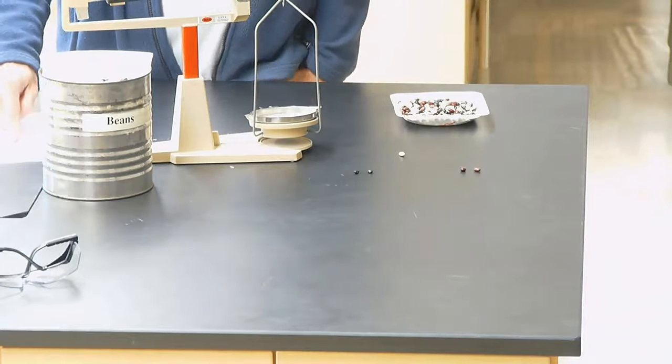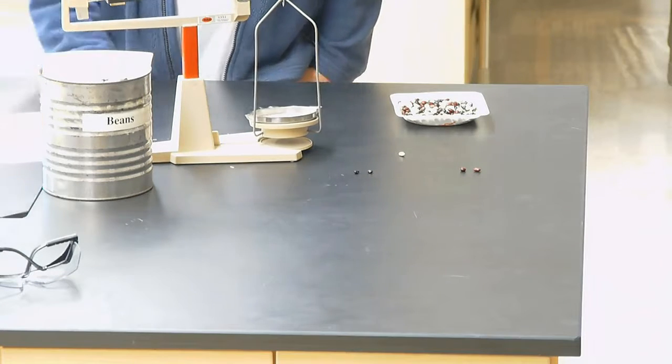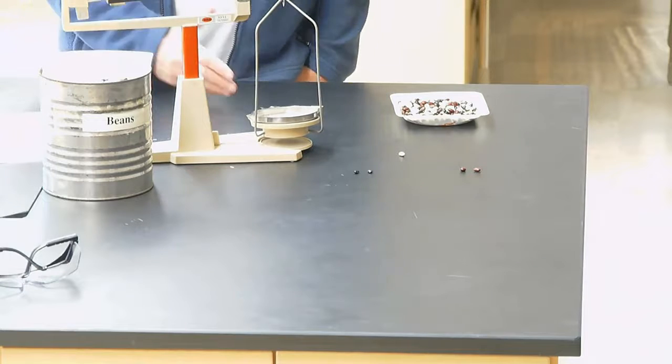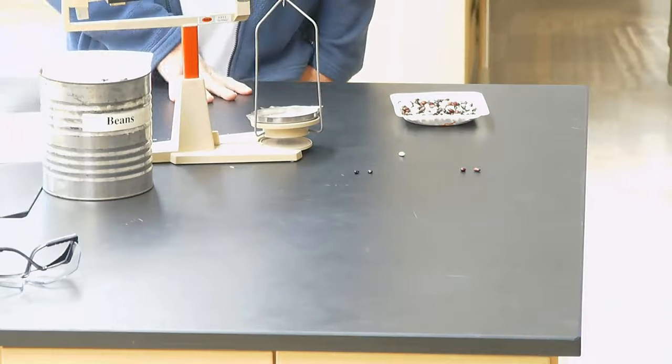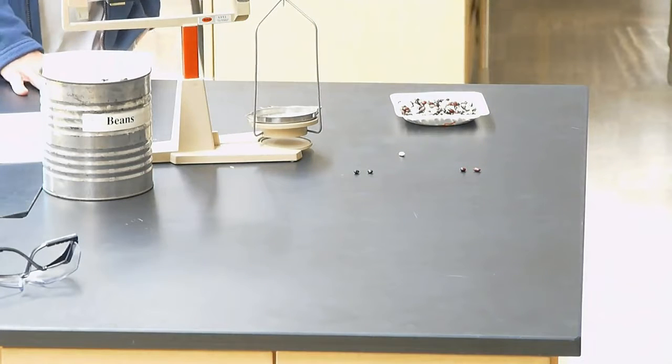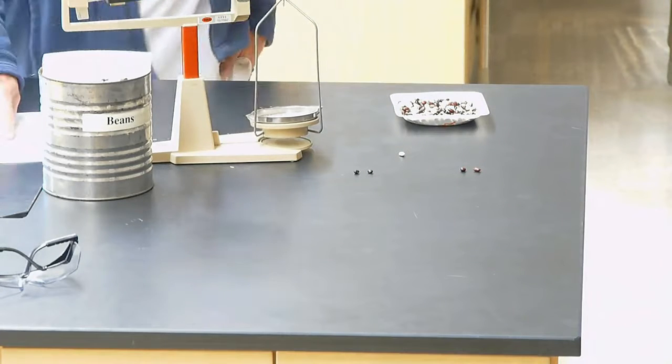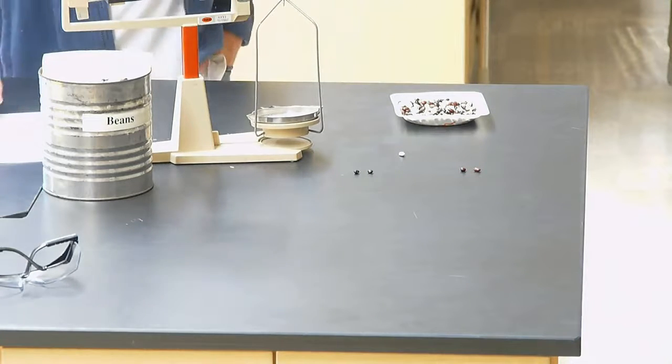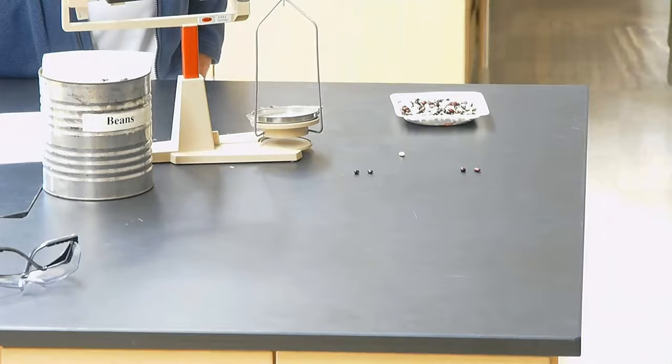Then it says mass of beans. So at that point, you would take all of your whites and find the mass of them. Then all your reds separately and all of your blacks separately and find the mass of each one. And then you would find the total. The third column over says the mass of single bean atom.